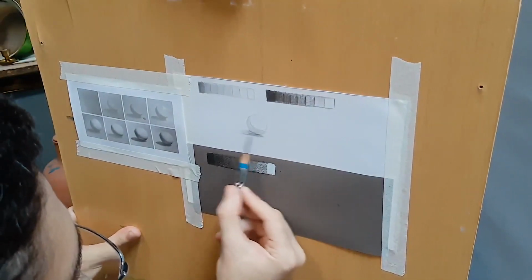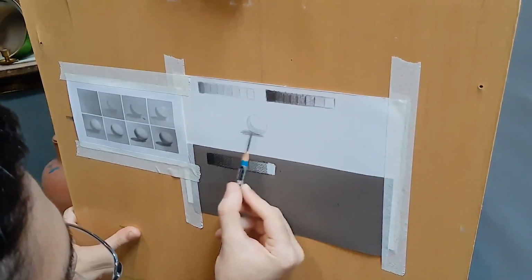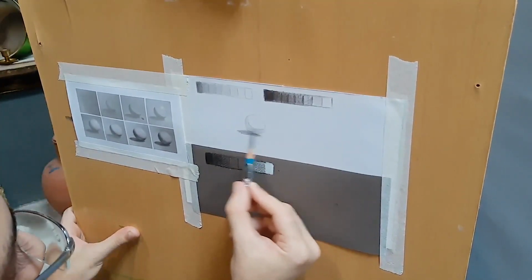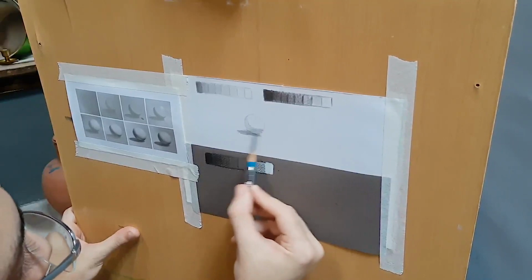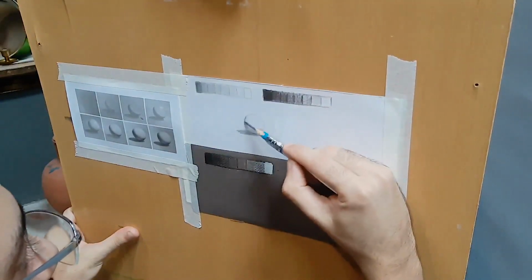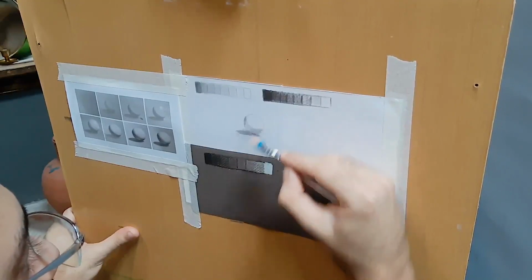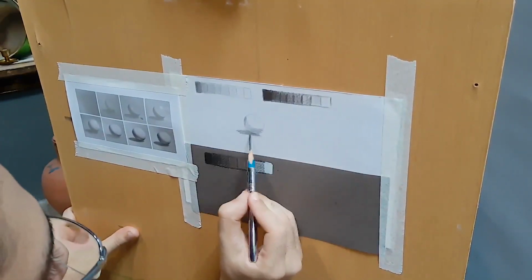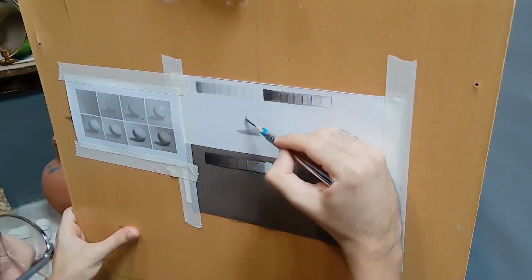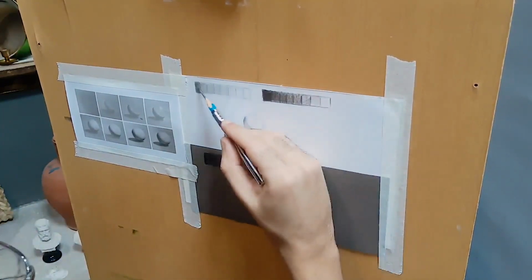So I know, for example, that this shadow here, this area here, is basically the same as the cast shadow. It's quite dark, but then the one near to it is a lighter value. So as I progress, as I move down, I know it will be a lighter value.